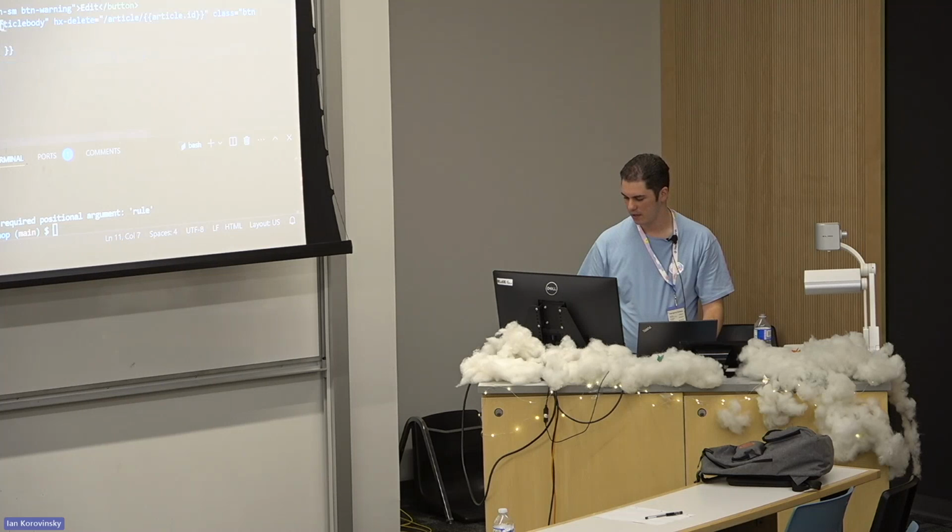Last thing we need to do here is actually tell the button to make that request, right? So I'm going to copy this because it's mostly the same. It's not quite the same. Firstly, it's a get request, not a delete request. So we'll change that. And it's /article/ID/edit.